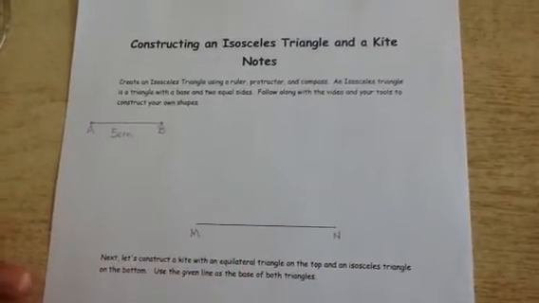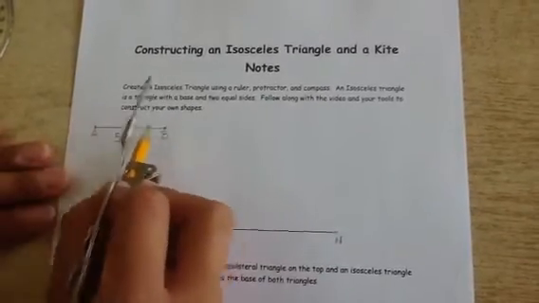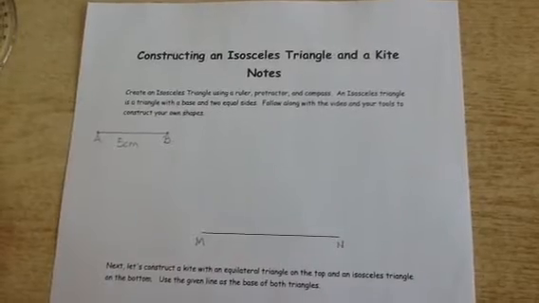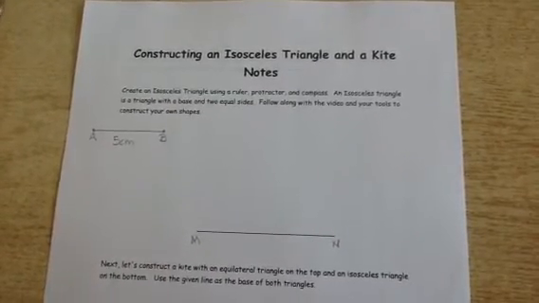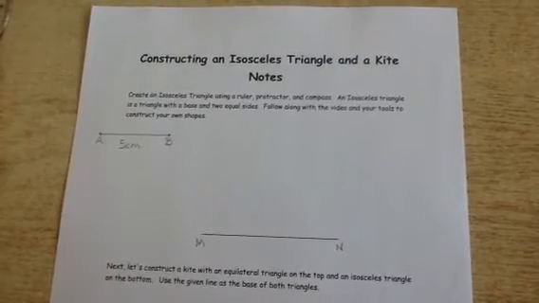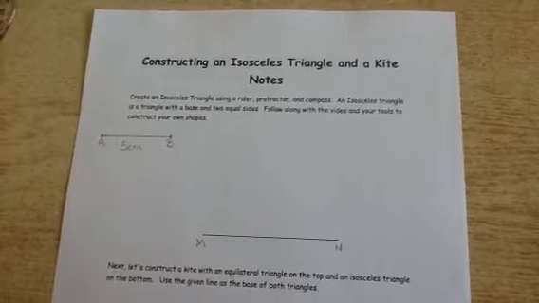I want you to label it MN. Then I want you to draw a line here that's 5 centimeters. The reason I'm having you draw that is because you would be given specific directions of length. So go ahead and draw this AB 5 centimeters long. If you need to pause, go ahead.